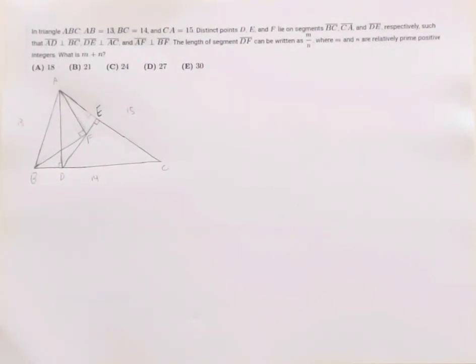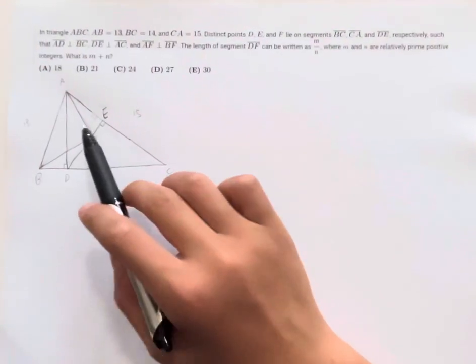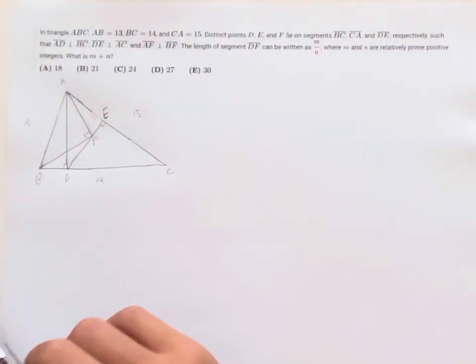In this video, I'll be discussing the 2013 AMC 10B problem, question number 23. In triangle ABC, AB equals 13, BC equals 14, CA equals 15. Distinct points D, E, and F lie on segments BC, CA, and DE respectively, such that AD perpendicular to BC, DE perpendicular to AC, and AF perpendicular to BF. The length of segment DF can be written as m over n, where m and n are relatively prime positive integers. What is m plus n?